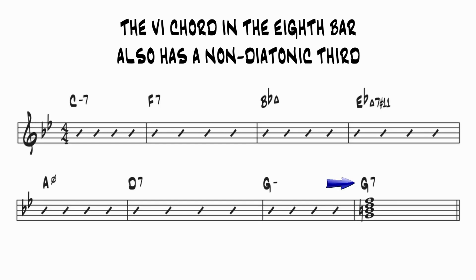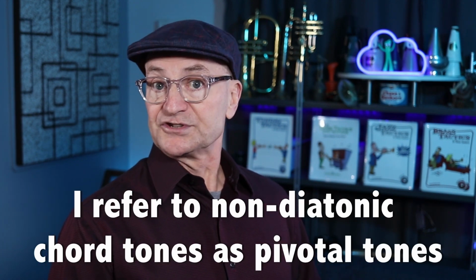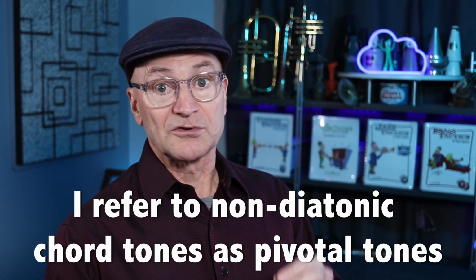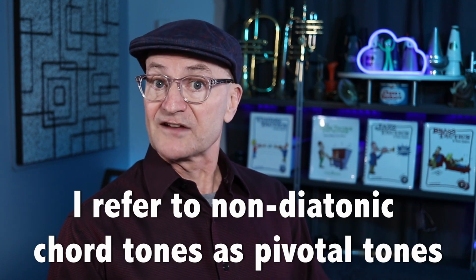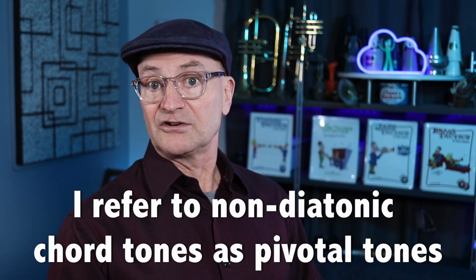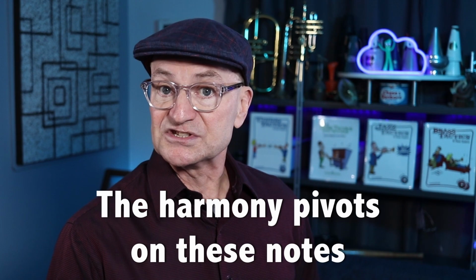We see something similar happen in the 8th bar when G minor changes to G dominant to take us to the C minor chord in the 9th bar. The major third of G dominant is also outside the key signature. When an important chord tone like the 3rd is non-diatonic to the key, I refer to that as a pivotal tone. Now I'll talk more about pivotal tones in an upcoming video, but the gist of it is that they stand out to the ear. The harmony seems to pivot on these notes.